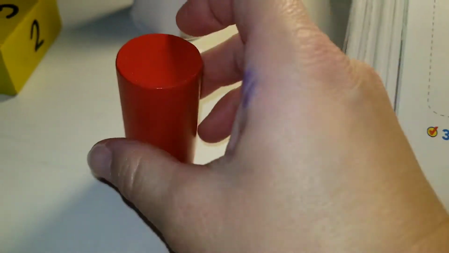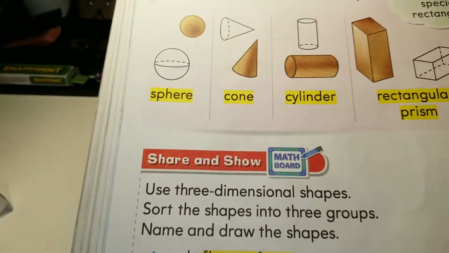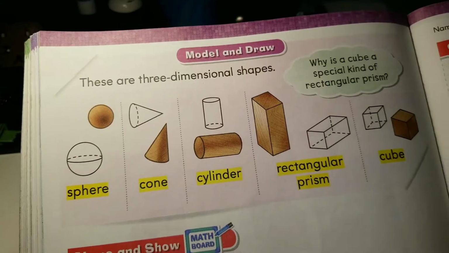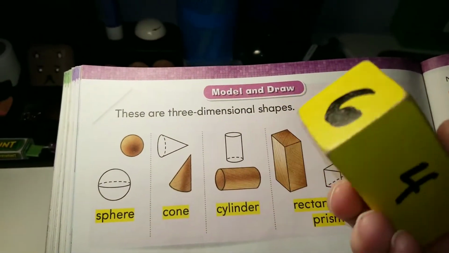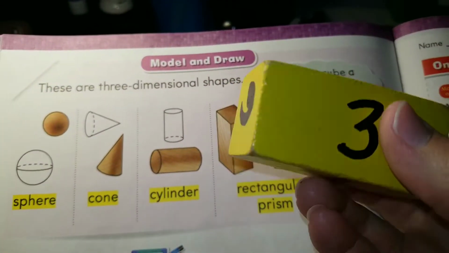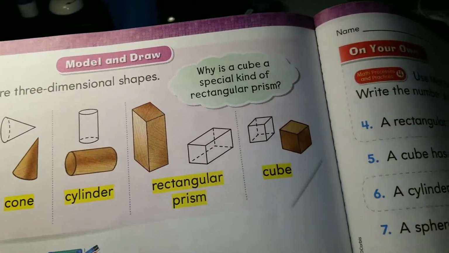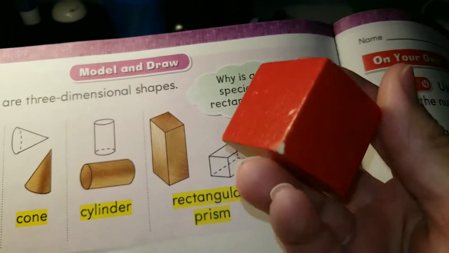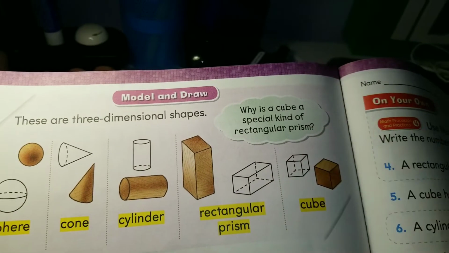That's why the cylinder can stand. That's why you can stand cans one on top of the other one. You can stack them. Alright, then we have the rectangular prism, and I have a rectangular prism over here for you. We're going to take a look at it later to count the size. Finally, we have the cube. You all know the cube, the ice cube, right?